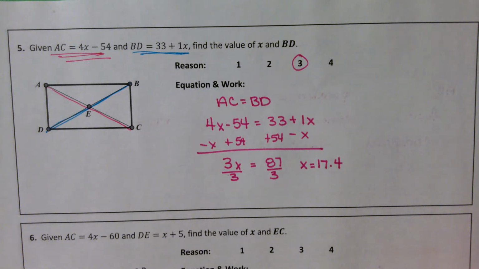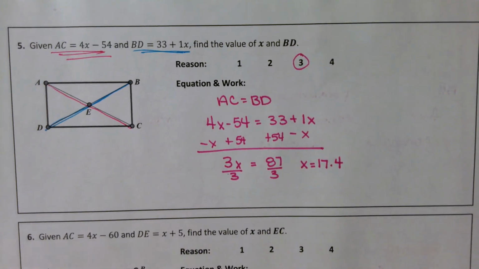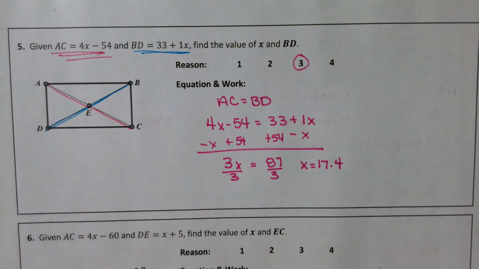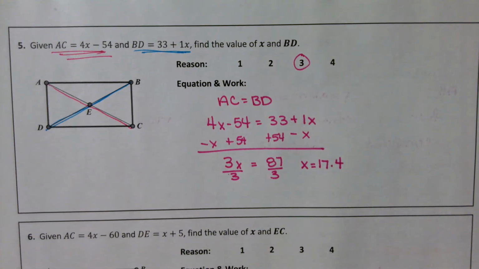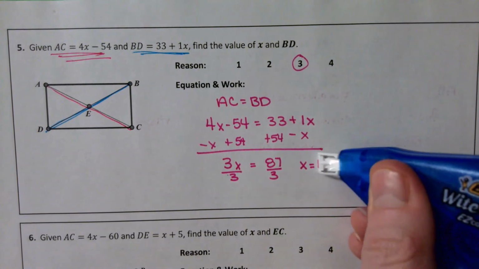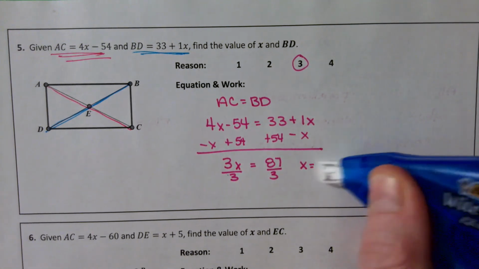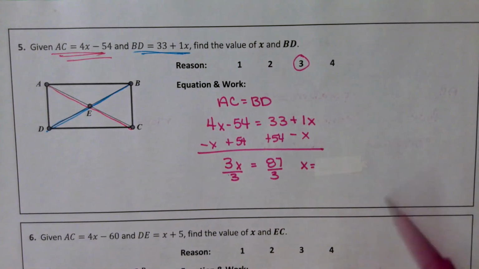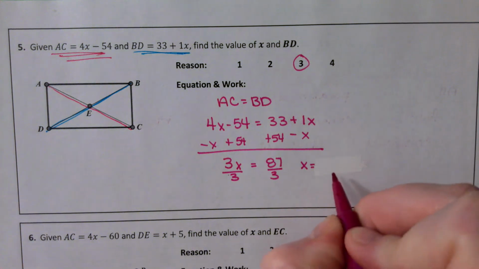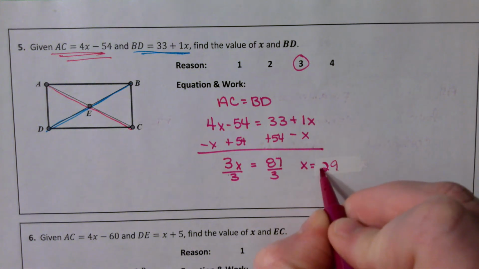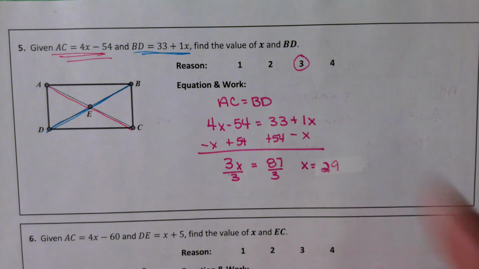Nope. Does not equal 17.4. Let me go double check that. This is what happens when I use an answer key. 87 divided by 3 is actually 29. I apologize for that. So find x and then find BD.